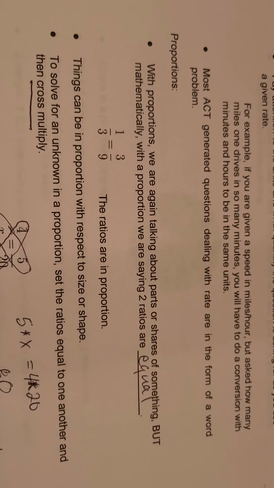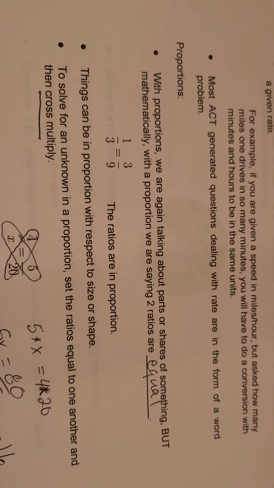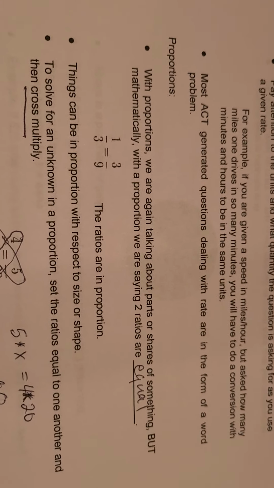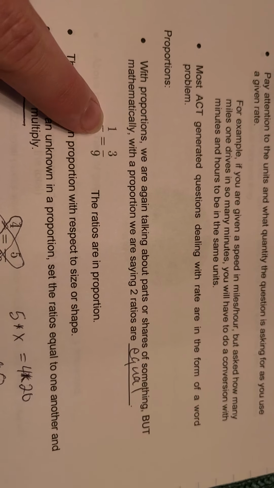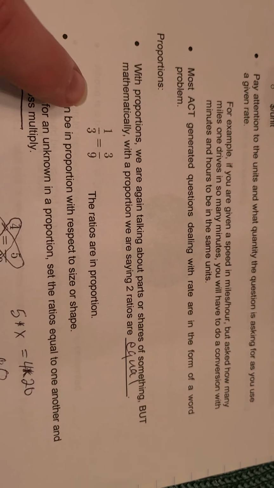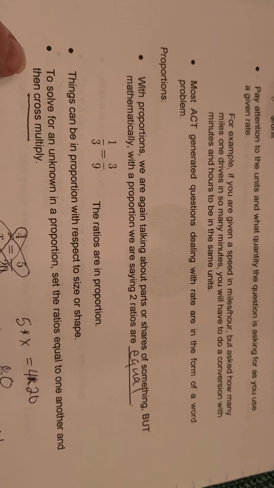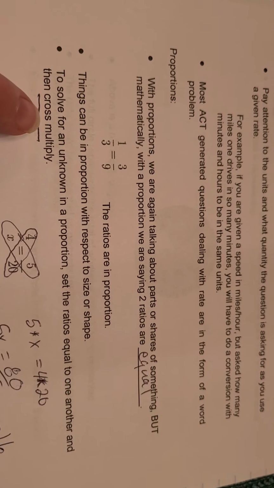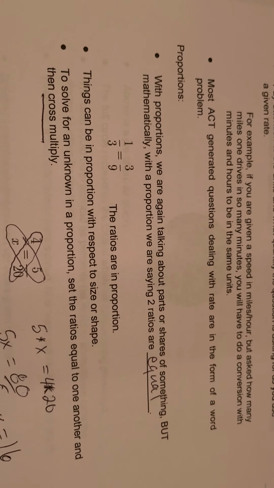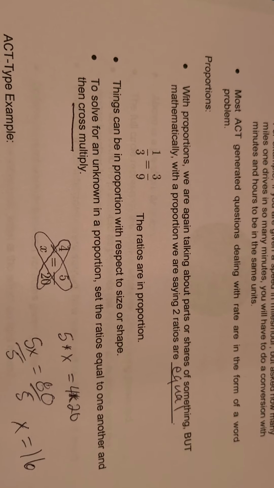All right. Proportions. Proportions are when you have parts, but now we have two ratios that are equal to each other. All right. Things like 1/3 is equal to 3/9. When you're using ratios and proportions on the ACT, you're going to be doing them so that you can set up and solve for an unknown quantity in the proportion. When you're doing that, you're going to set up the proportion and you're going to cross multiply.